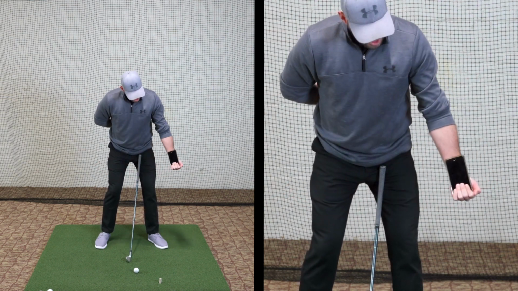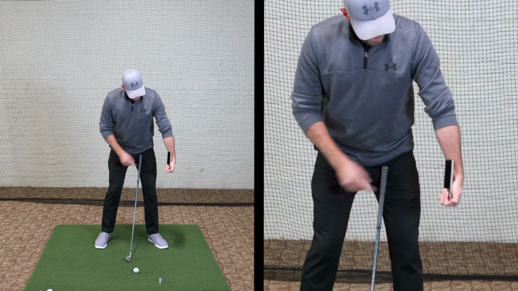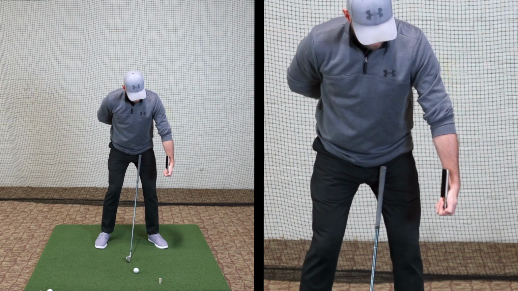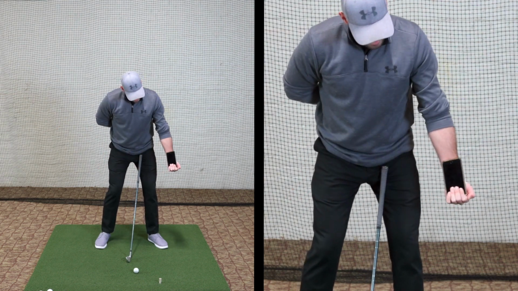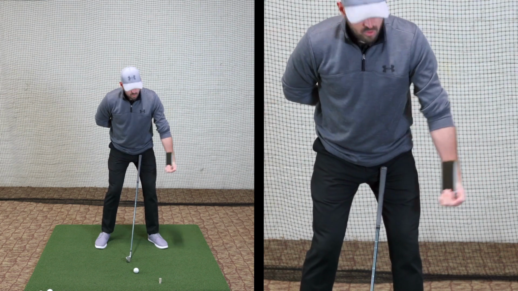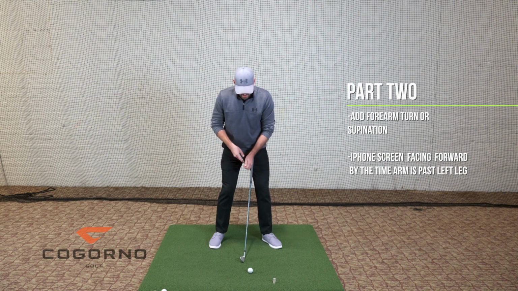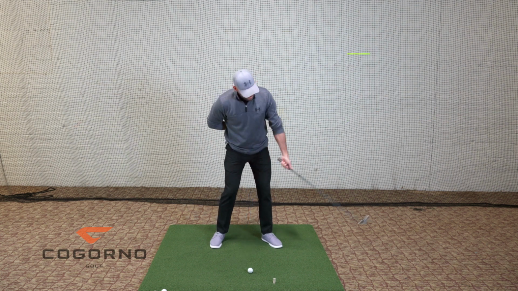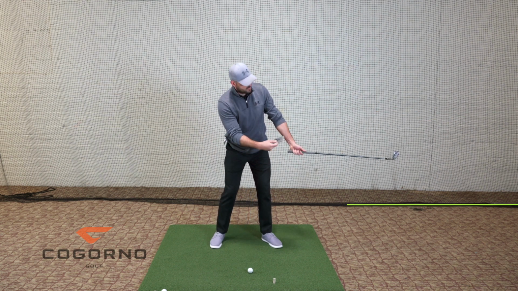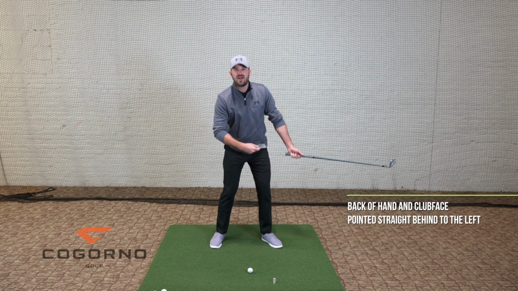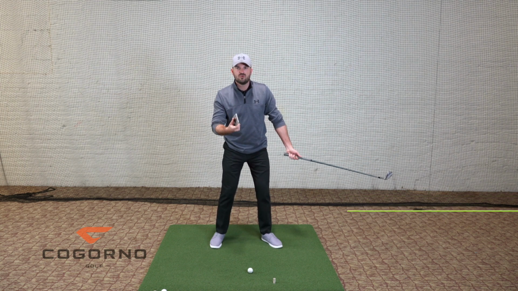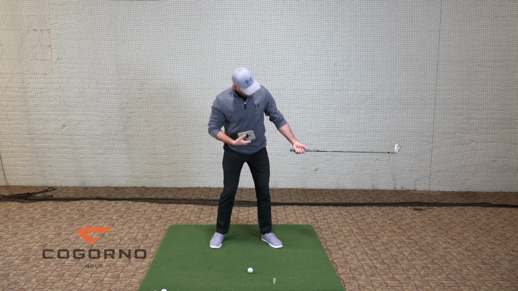of supination. So when I did it the first time, you'll notice the screen of my phone was still pointed behind me. When I do it the second time, now the screen of the phone is pointed more or less at the camera. So when I get past impact past my left leg, if I did that with a club, my back of my hand and club face would be pointed basically straight behind me to the left. That would be very stock if you had a neutral grip, neutral swing direction. That's the part that I want to feel.